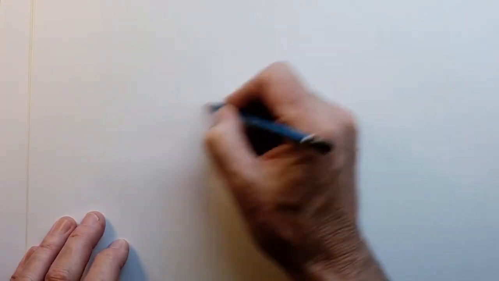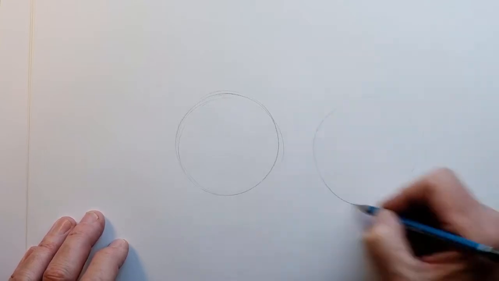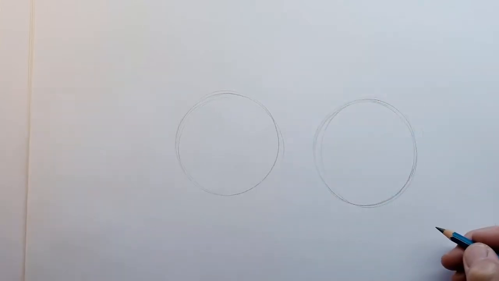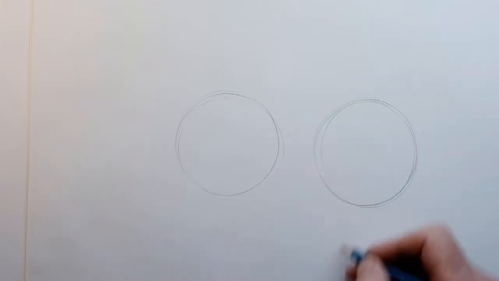So the first part to drawing a sphere is to draw a nice circle. So just do your best. Maybe warm up. This is what's called ghosting. This is where you move your hand in the direction that you want it to go in before you touch the pencil.